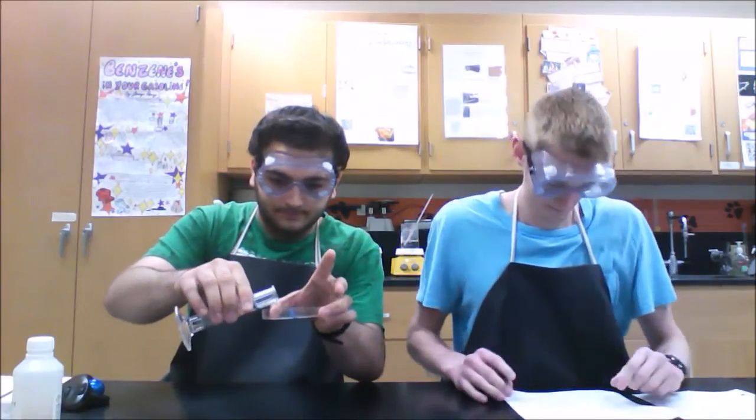Okay, so first, this is part A of the introductory, and we're going to first add 20 milliliters of the potassium thiocyanate solution, and it should be 0.002 molar. You have a petri dish right here. Make sure to observe what color it is. It's going to be clear.